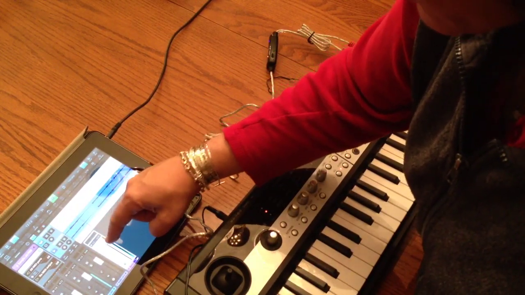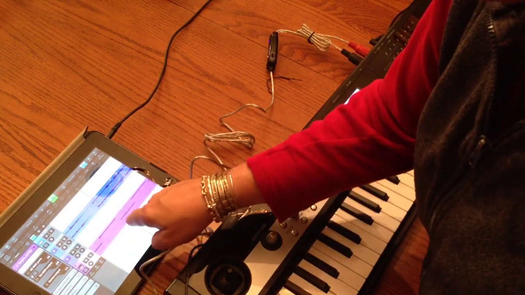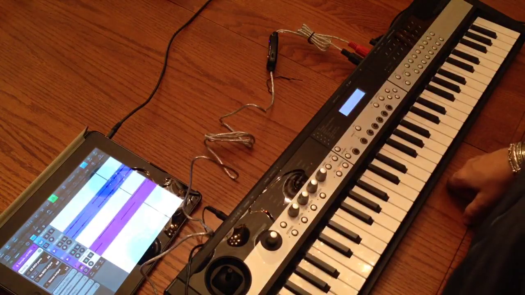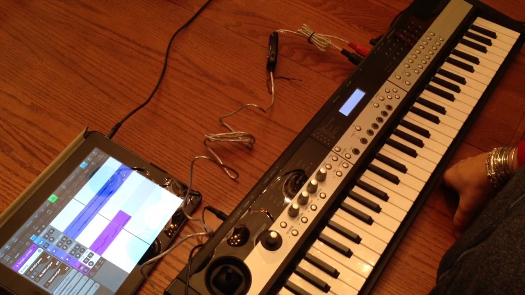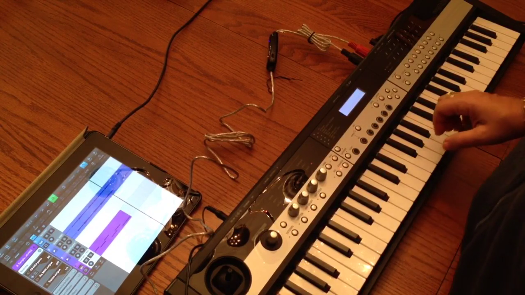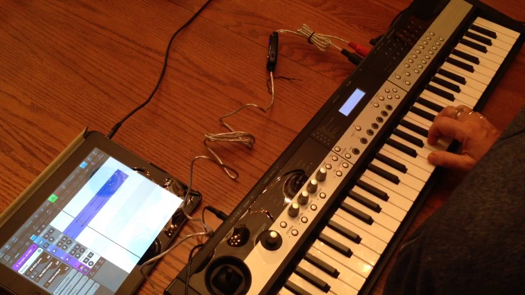That's the sample tank, the MIDI playing here. And that's when I got excited and said, I have to do a video to show this.